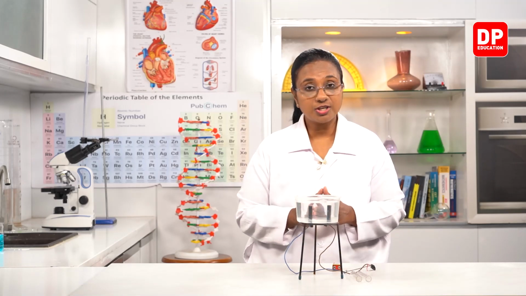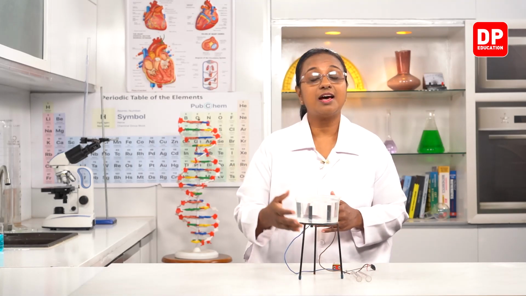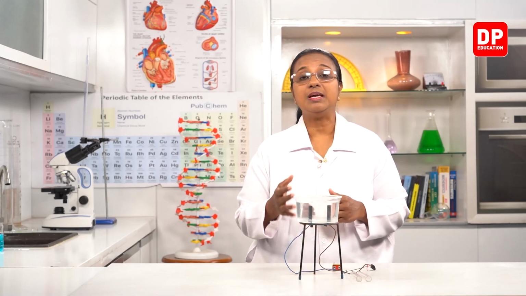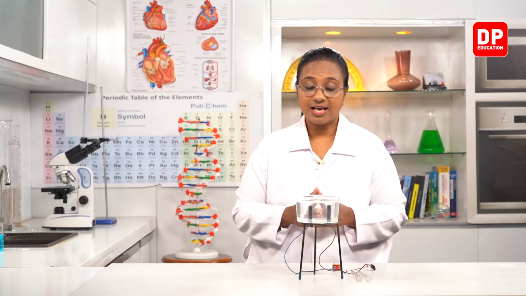Distilled water does not conduct electricity. So when we add a small amount of acid, there are free ions generated, and because of that, acidulated water becomes an electrolyte. So because of that, it conducts electricity.